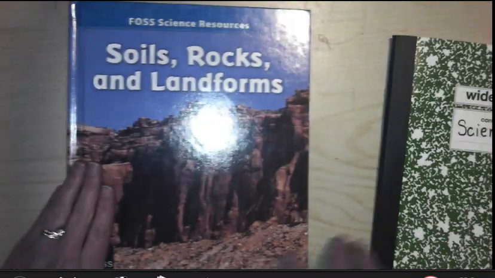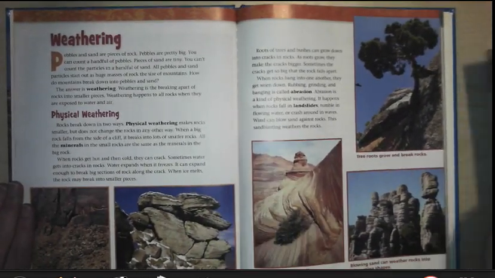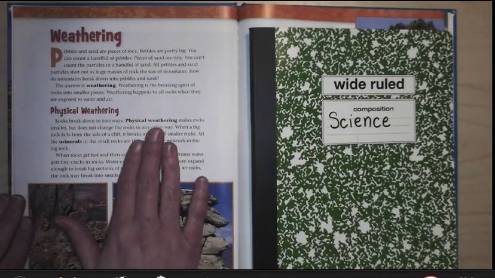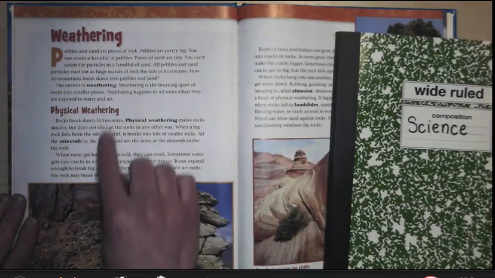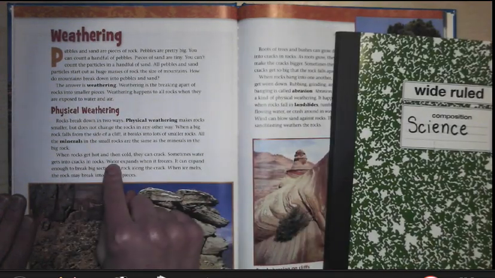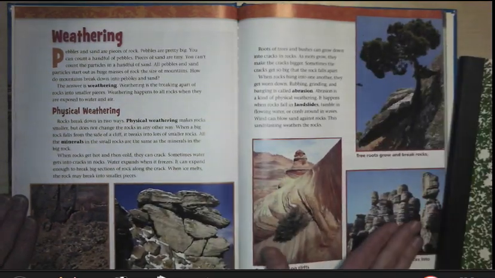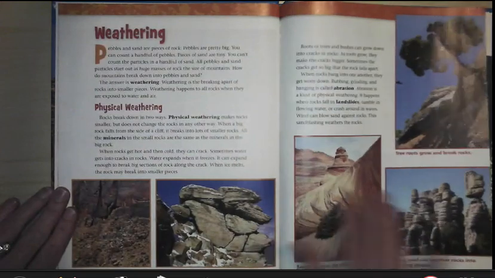But the first thing we're going to do today is look at that weathering article, and we're going to read some of it together and use the definitions that we got in the previous lesson to help us understand what weathering is, and then going deeper into what physical weathering is. We're going to do this part together today, and then I'm going to ask that you go and do the chemical weathering piece on your own when we are done.